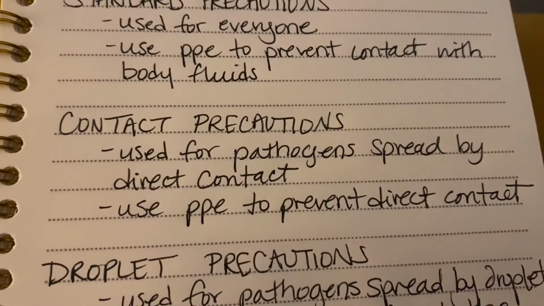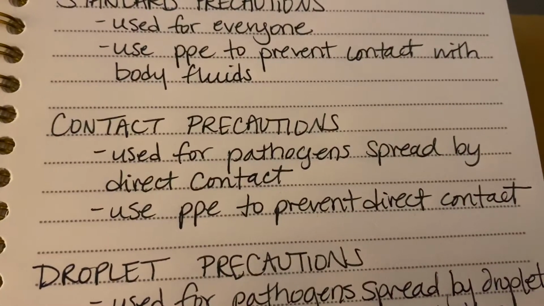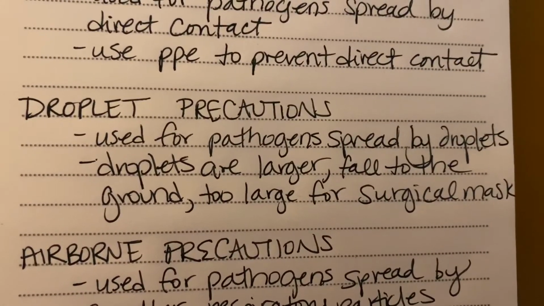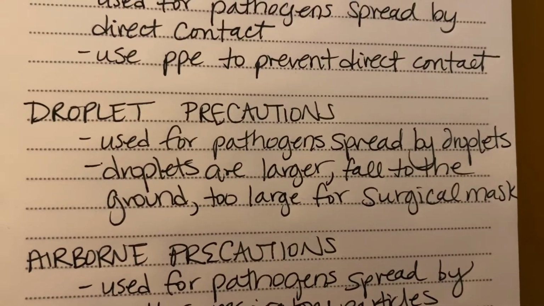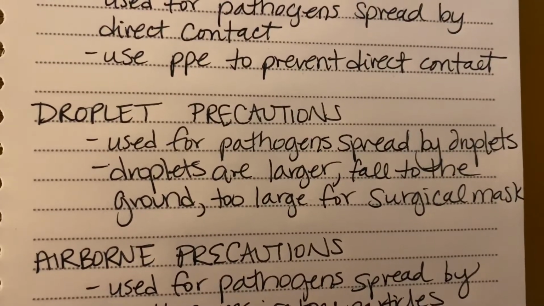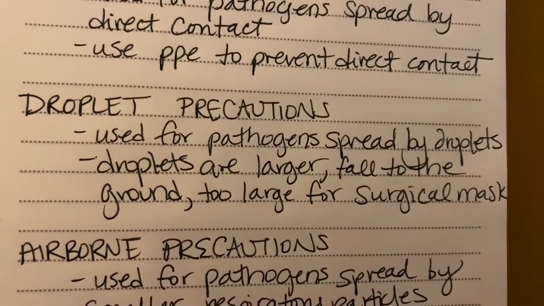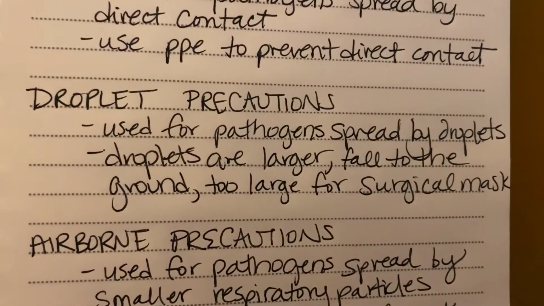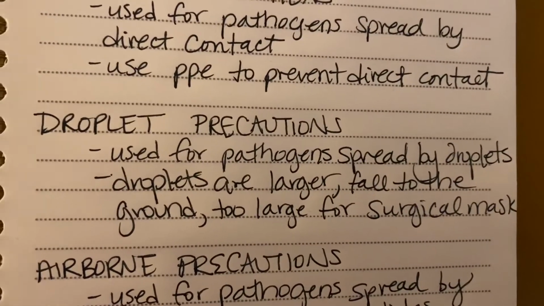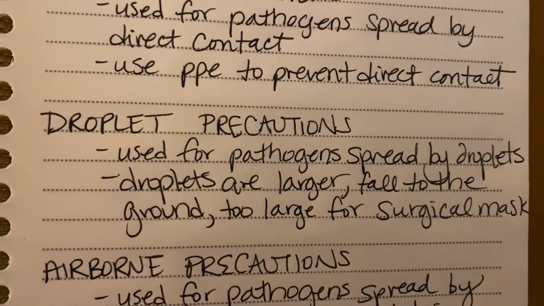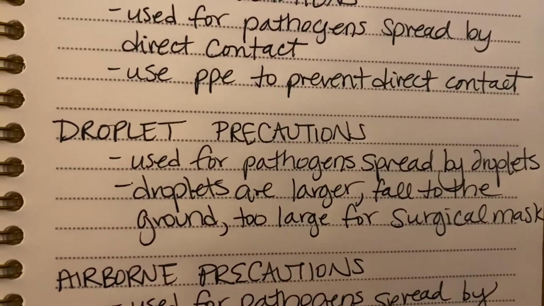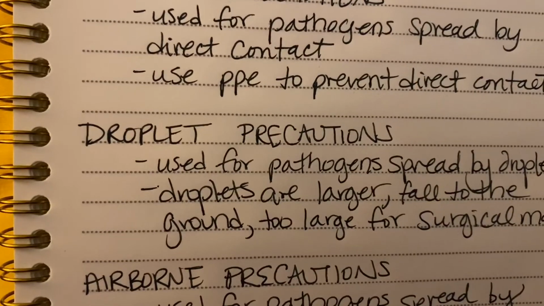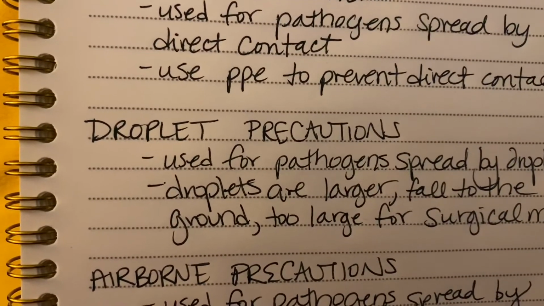There are some variations on contact precautions, but I'm not going to get into that for this because I have a different purpose for this. Droplet precautions are used for pathogens that are spread by larger respiratory droplets. So droplets are larger, they are heavy, and they fall to the ground before you get further than 6 feet away from the individual. And they are too large to pass through a surgical mask. So if you have to be closer than 6 feet to an individual and you are wearing your surgical mask, the droplets are going to be too large to enter that mask.